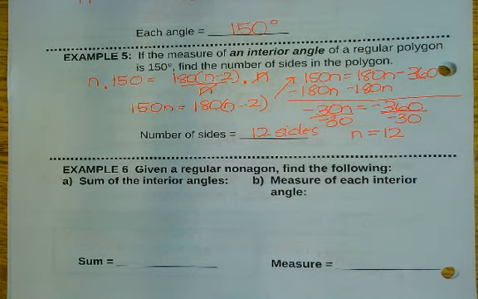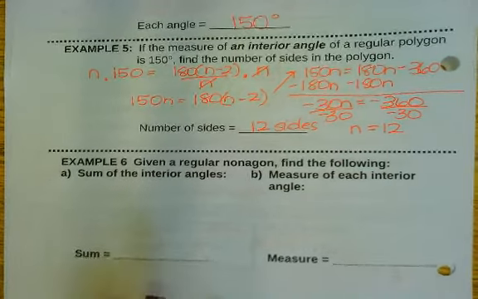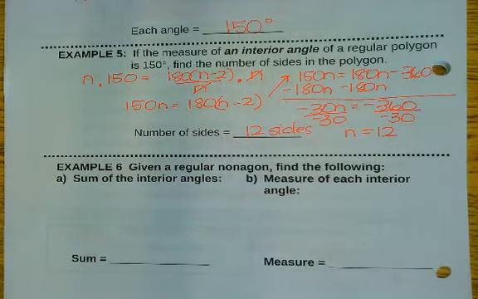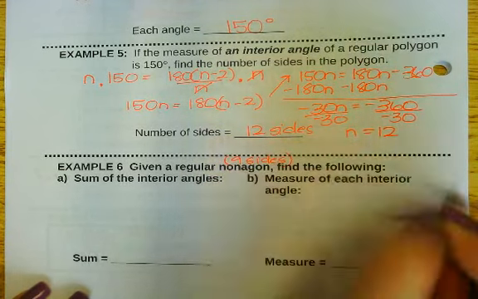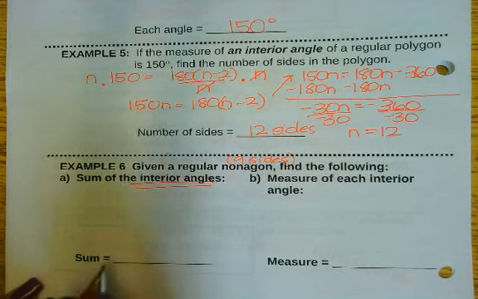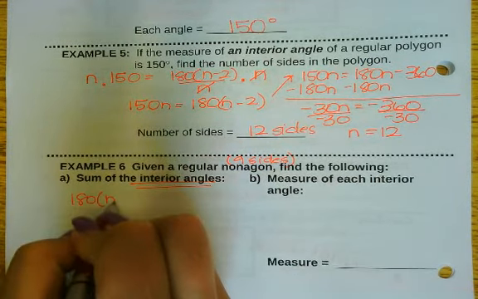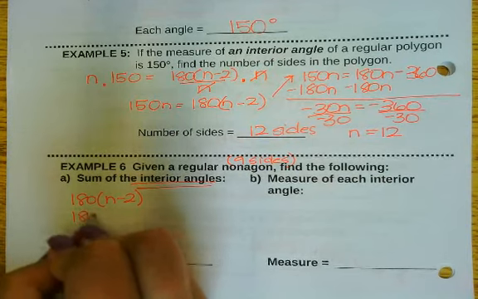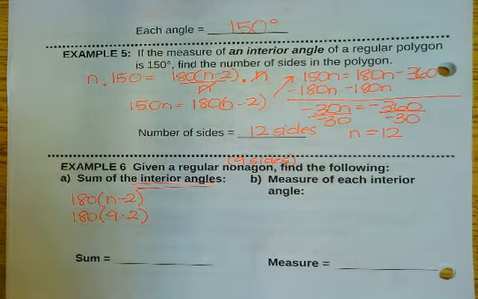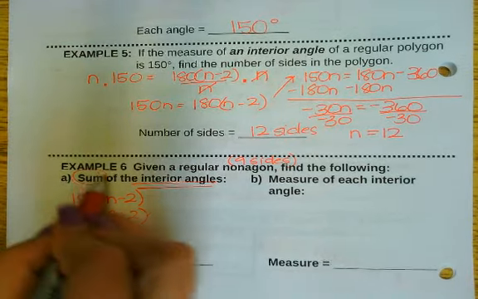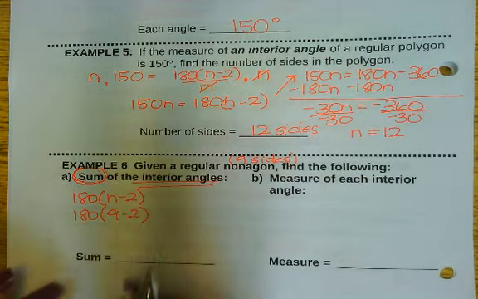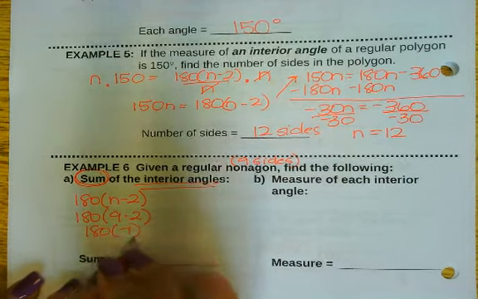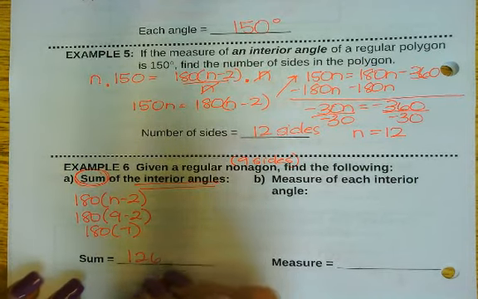Alright, example 6. Given a regular nonagon, find the following. How many sides does a nonagon have? 9. Okay, how do we find the sum of the interior angles? 180 times (n minus 2). So 180 times (9 minus 2). But it wants the sum of all of them, not the each one, just the sum. Okay, so 180 times 7, and what do you get? 1,260. Awesome.